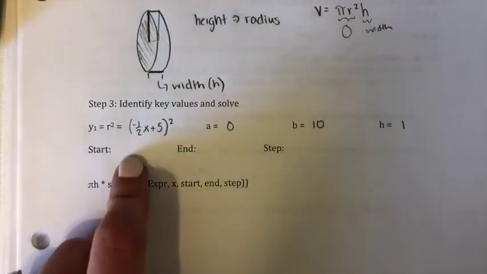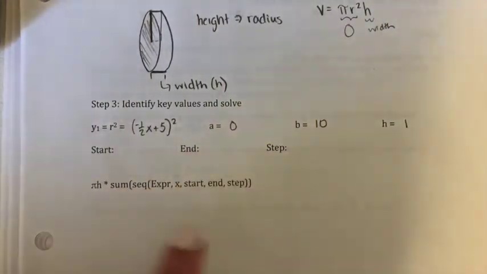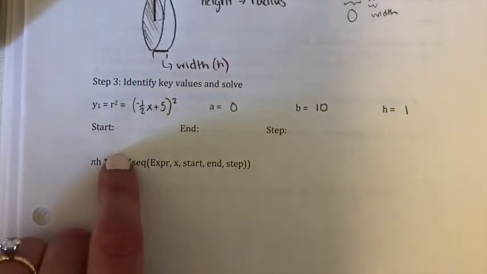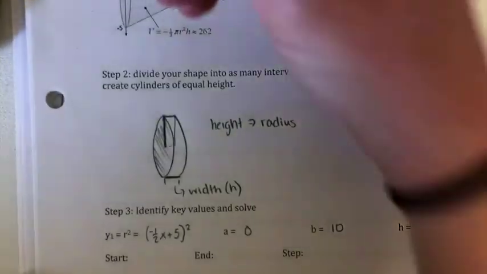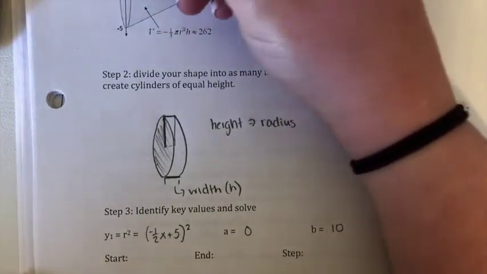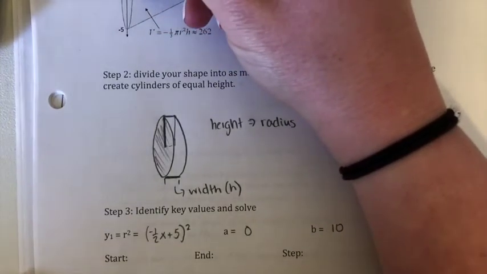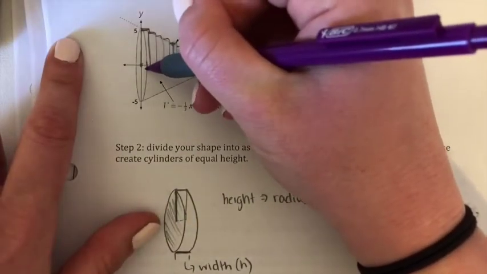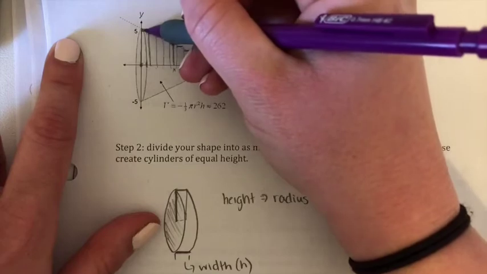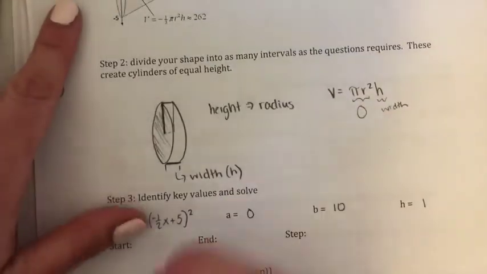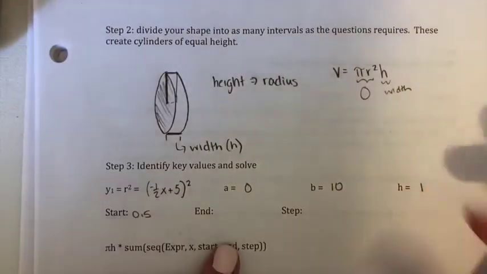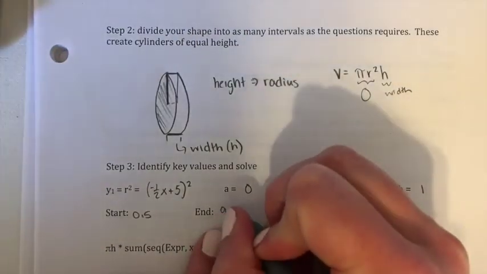Then we need to think about our start and end points and our step so that we can plug it into the sum of the sequence calculator function. Because we're using MRAM, we start at 0.5. The first rectangle goes from 0 to 1, and the first value we care about is the middle of that, 0.5. The last one we care about is in between 9 and 10, so 9.5.